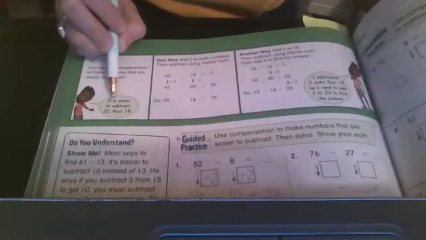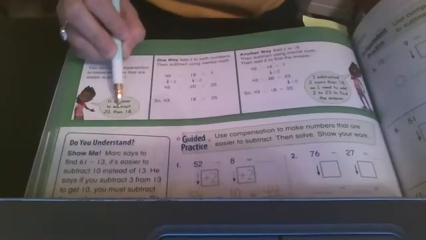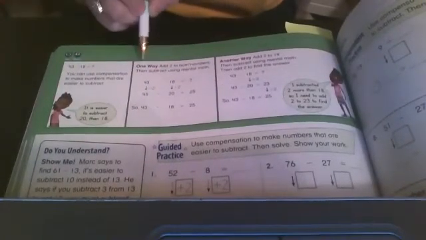Jada says it is easier to subtract 20 than 18, right? So notice my original problem is 43 minus 18, and she's reminding us that 18 is really close to 20, and 20 would be a lot easier to do mental math. 43 minus 20 is much easier. So let's take a look at one way that we can accomplish that.